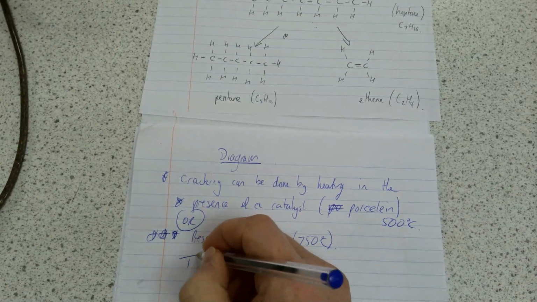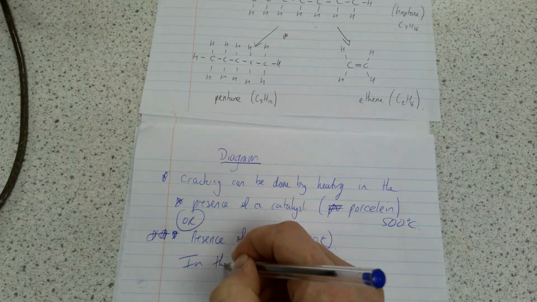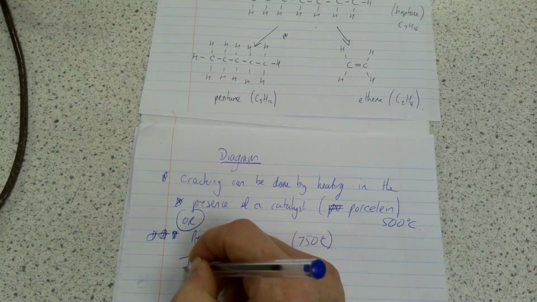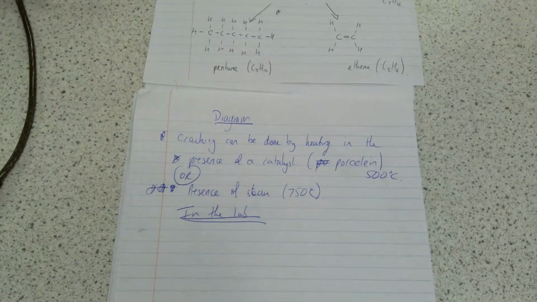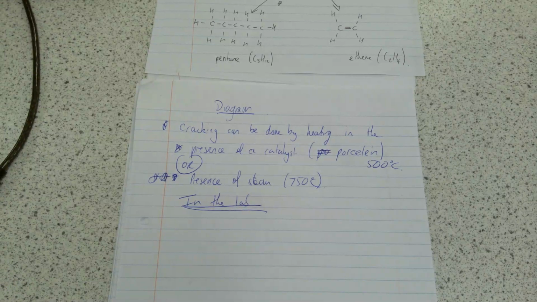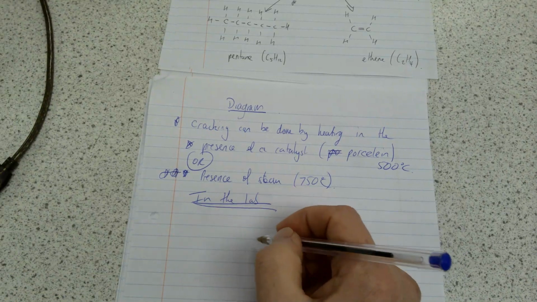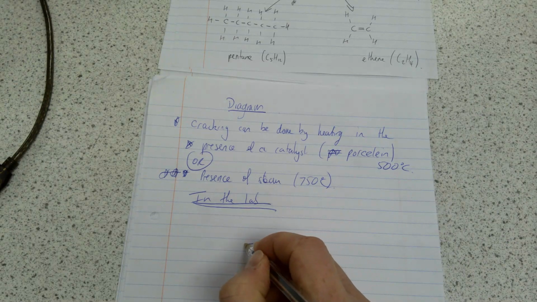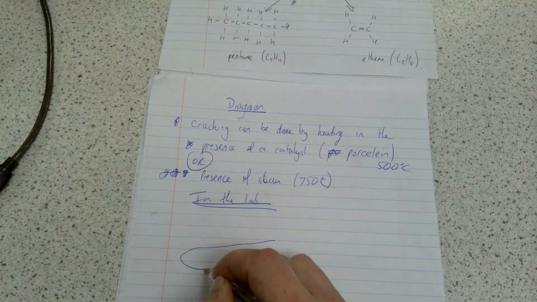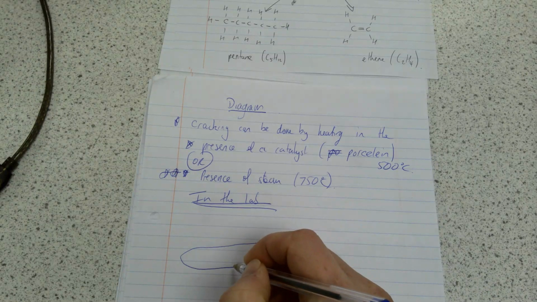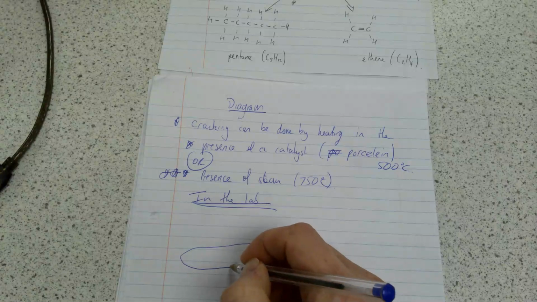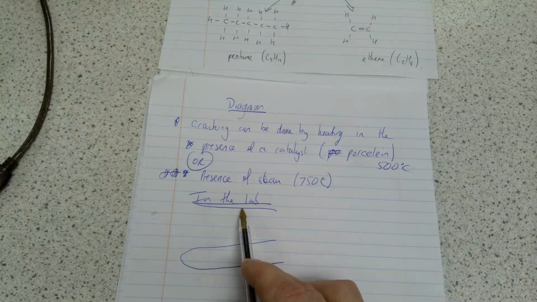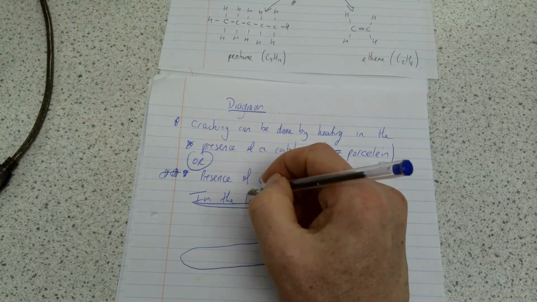But in the lab, what we do, and you certainly would need to be able to write about this, certainly you'd have to label a diagram if not draw one, but I suspect you might be, you never know, you might have to be able to draw one. So you're going to draw a boiling tube, slightly angled upwards, in the laboratory.